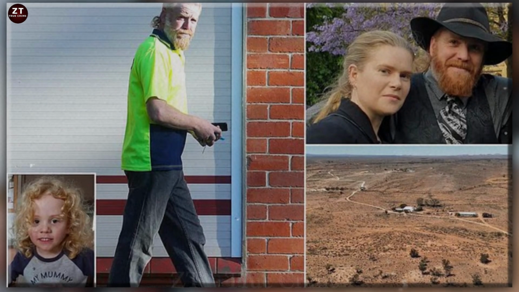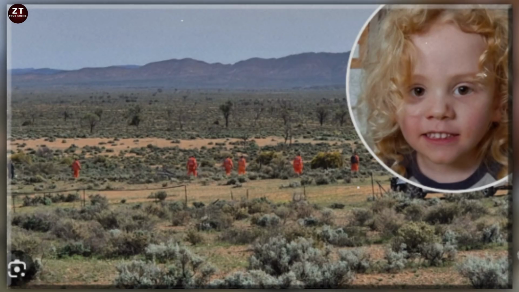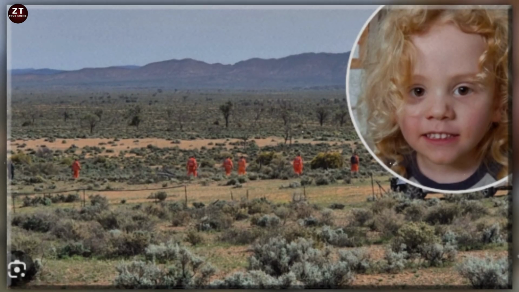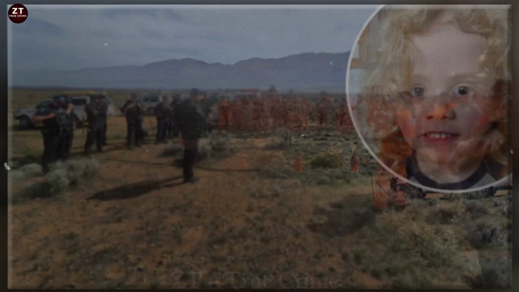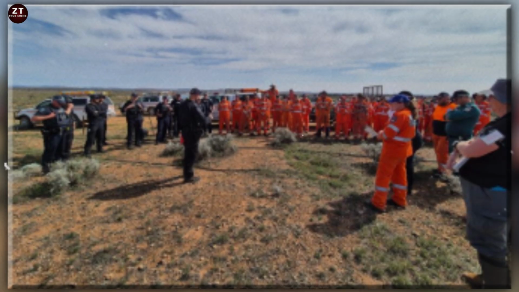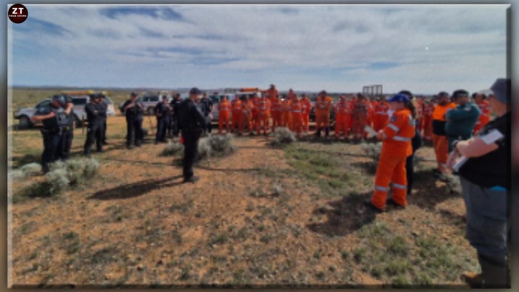This theory does not answer the central question of what happened to Gus, but it does explain how a child could move through a landscape saturated with search resources without leaving a clear trail. The answer lies not in failure, but in the intersection between human unpredictability and the Outback's overwhelming scale.